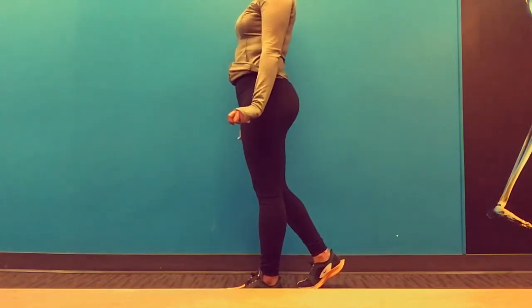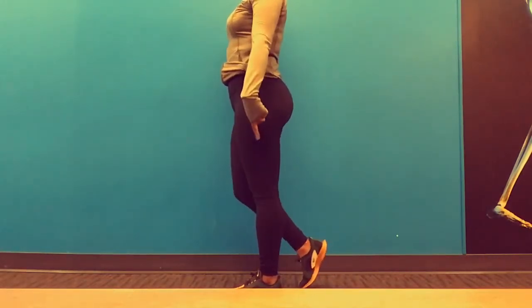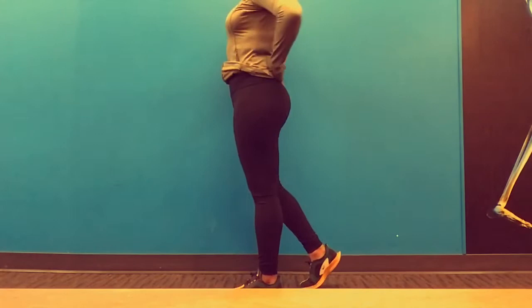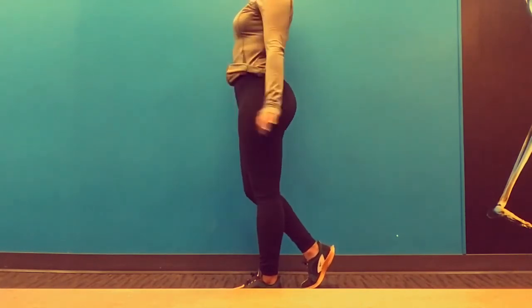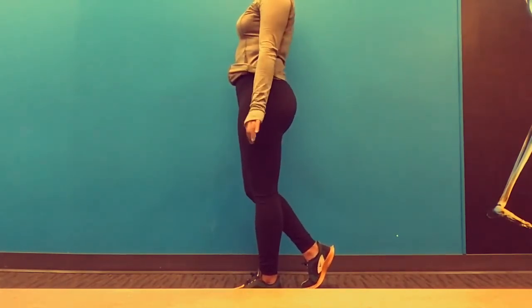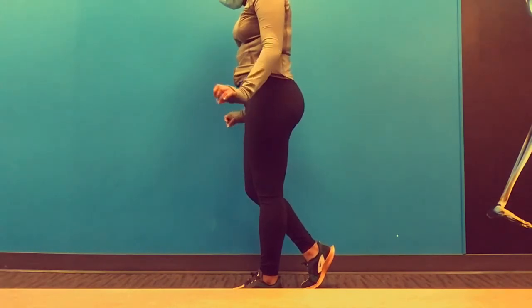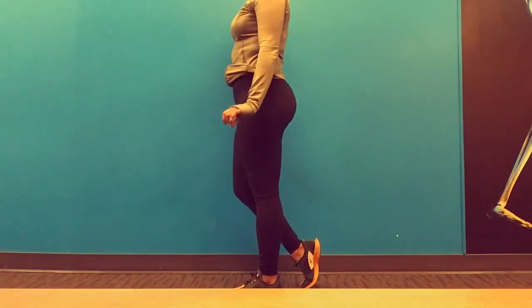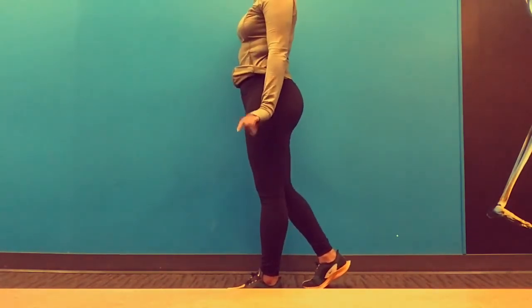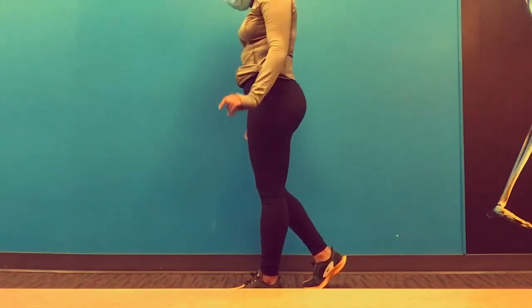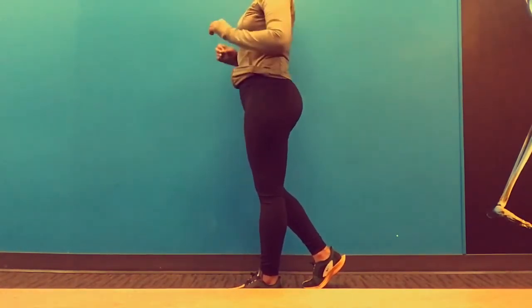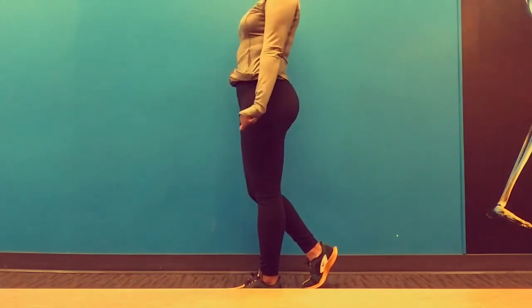Then there is toe off, where the hip is at 10 degrees of extension, the knee is at 35 degrees of flexion, the ankle is at 20 degrees of plantar flexion, and the foot is at 6 degrees of inversion.